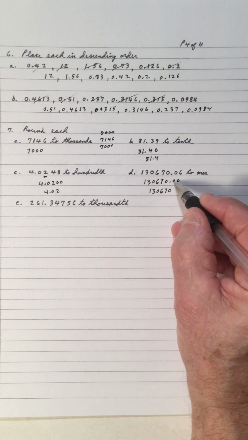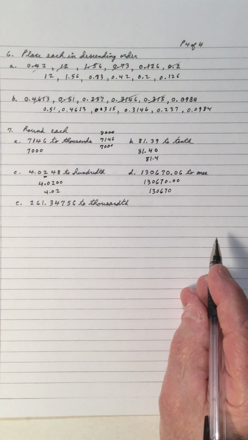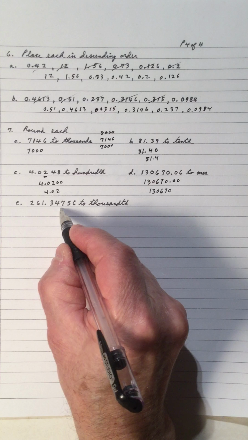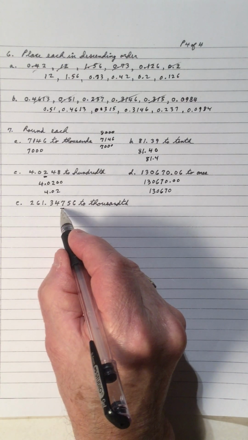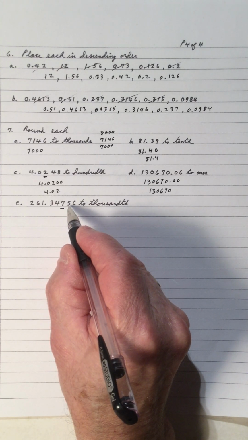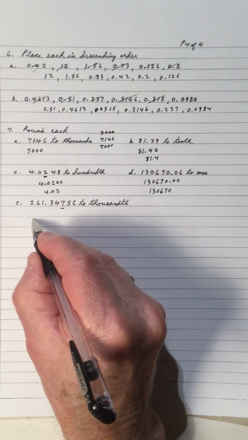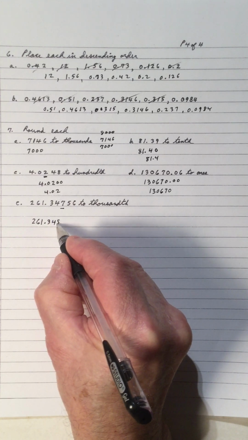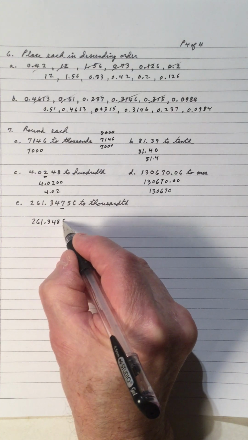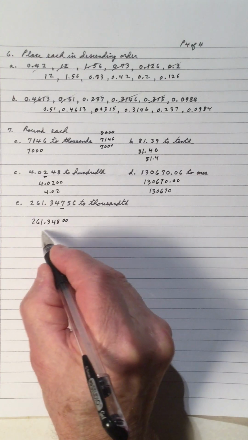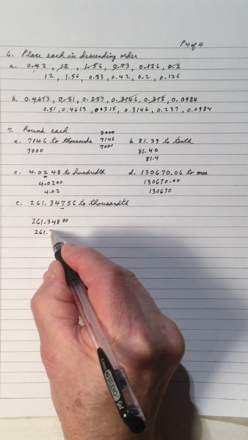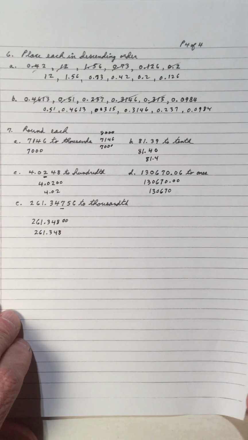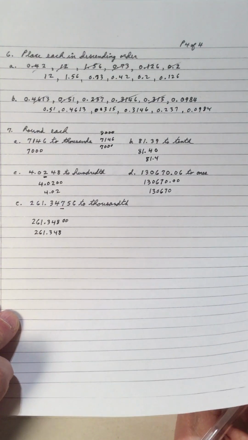So I wrote it down, then this is not necessary. And we're looking at thousands again. So we're looking at this place. The digit here is 7. This is 5 or greater, so we add 1 on. So we get 2, 6, 1, decimal, 3, 4, 8. And the digits to the right become zeros, but in this case, they're not necessary. So 61.348 is the correct answer.